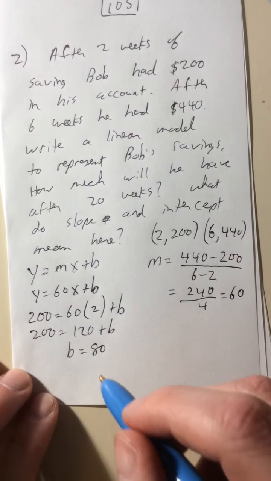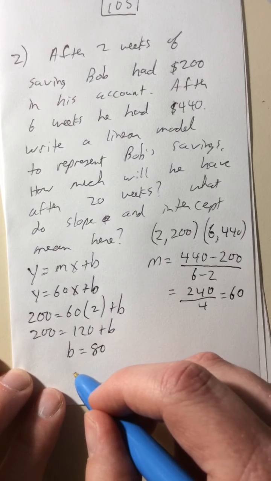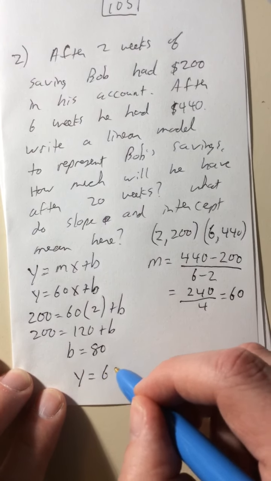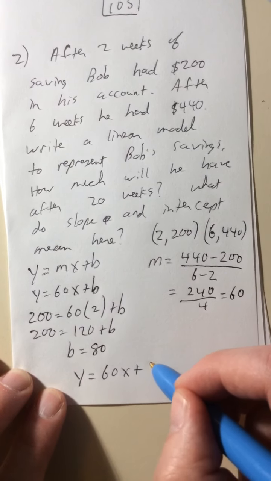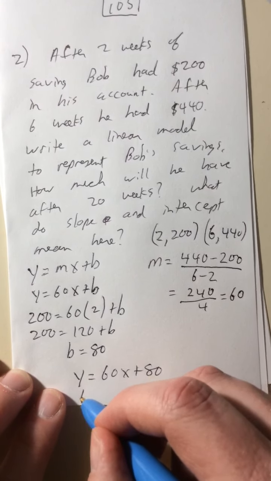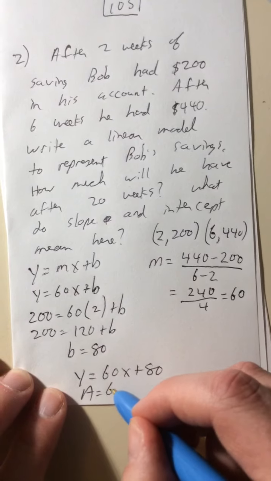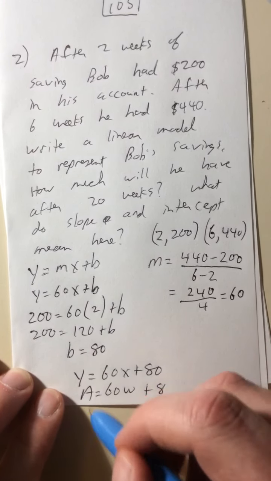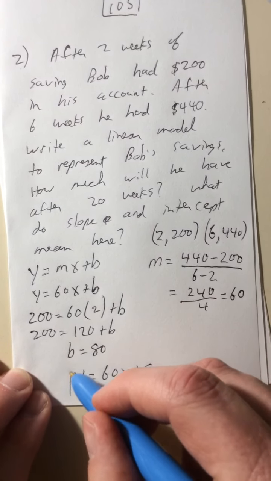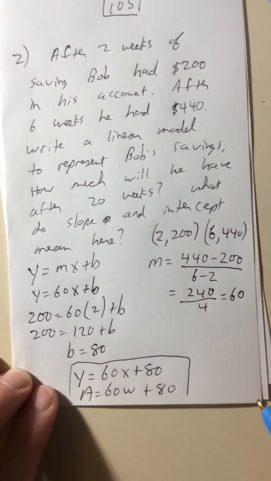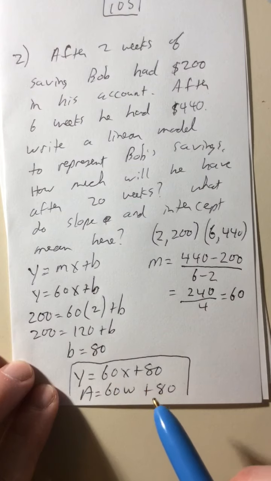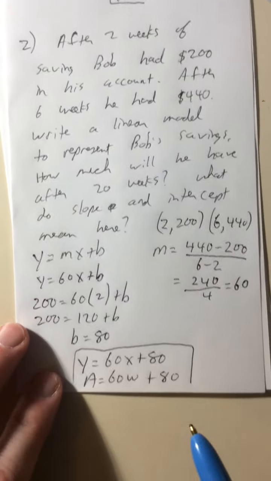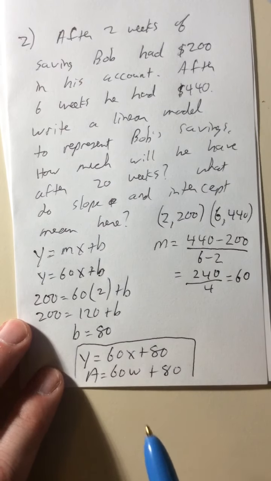So now the final equation for Bob's savings account amount is y equals 60x plus 80. Or we could write A for amount equals 60W for weeks plus 80. All right, so there's the equation. And then we want to use this equation to figure out how much money Bob will have in 20 weeks. That just means we're going to plug 20 in where the weeks are.